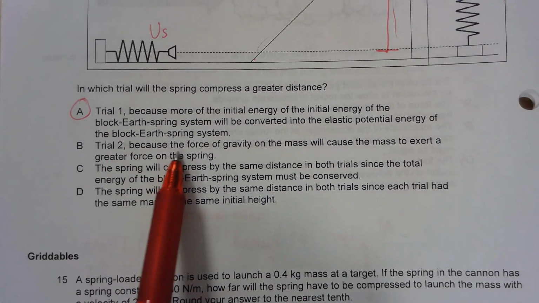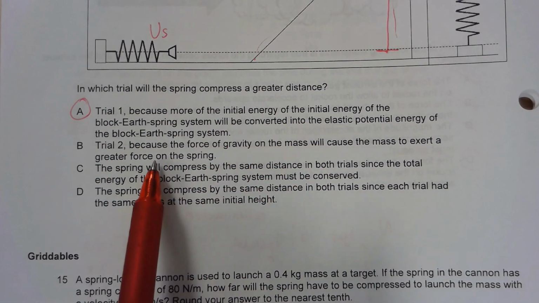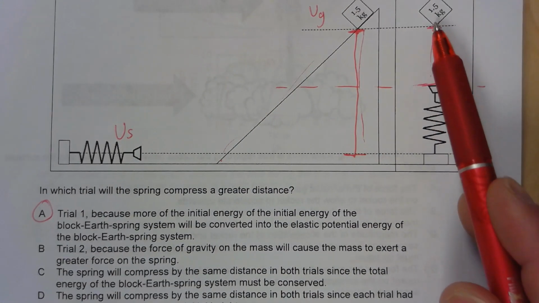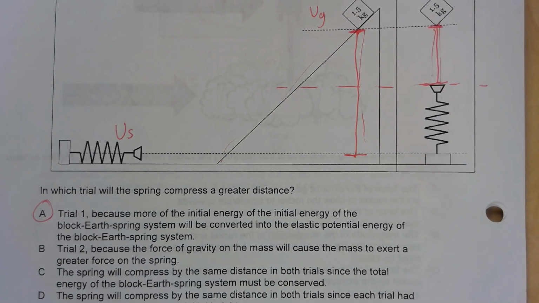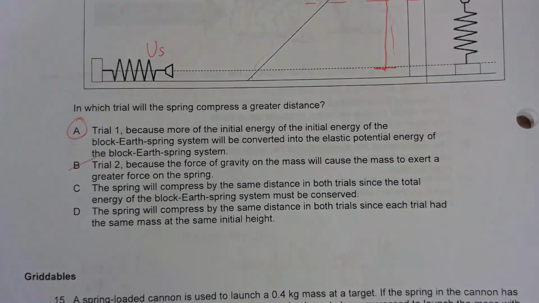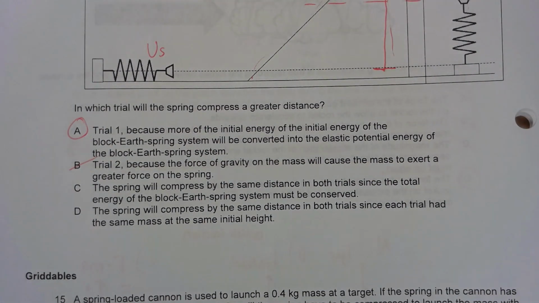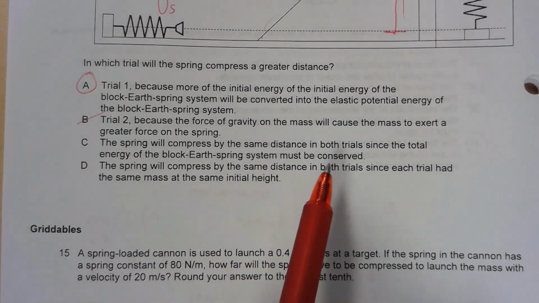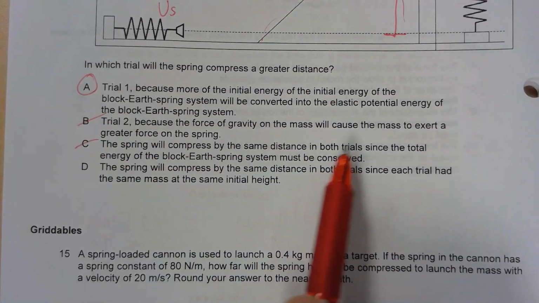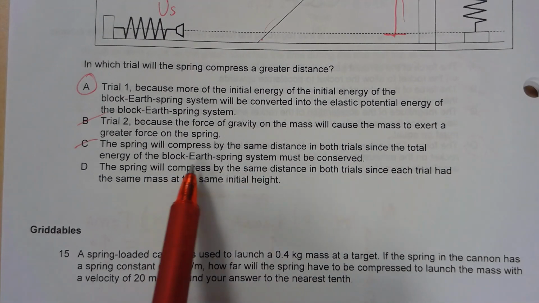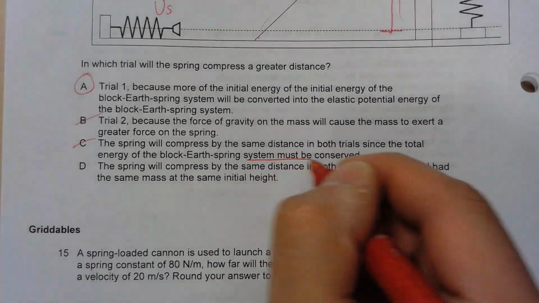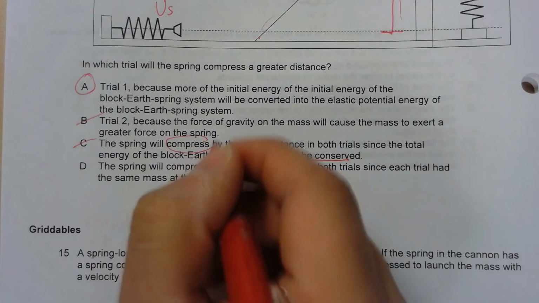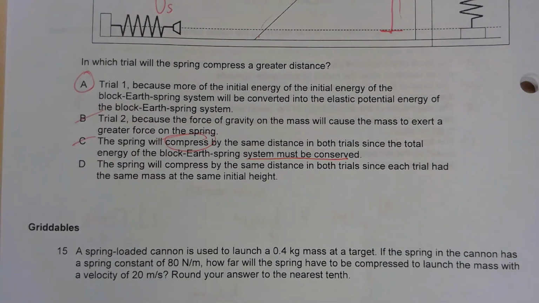Because in trial 2, the force of gravity will cause the mass to exert a greater force on the spring. Well, that doesn't make any sense because we know that both of them are going to experience the same force. So that's out. For answer choice C, the spring will compress by the same distance. We know that's not true. Let's just make sure why. The total energy of the block-Earth-spring system must be conserved. That actually is true, but it's not going to compress by the same distance.